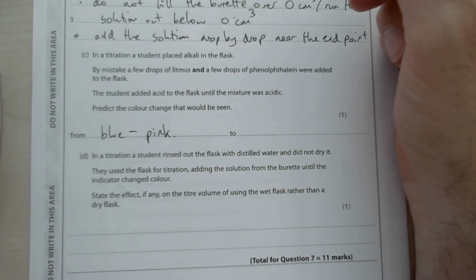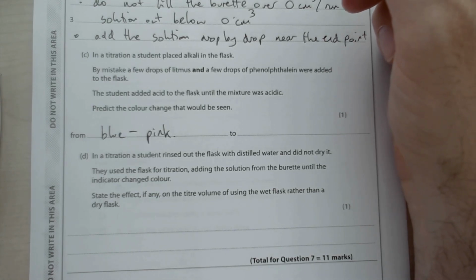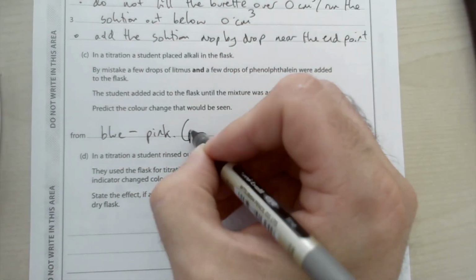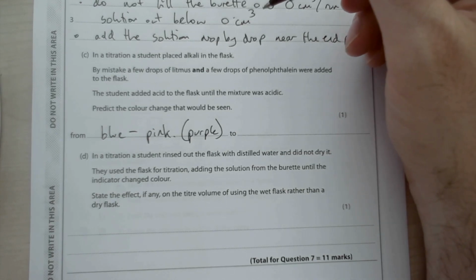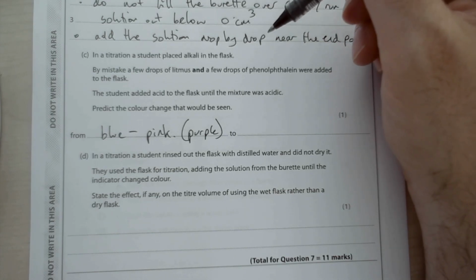I am of the opinion that if you have something that is blue and something that's pink mixed together, you're going to get something that is purple. So luckily, they would also have allowed you to have purple as an answer. But no other combinations really would be allowed. Pinky purple would be all right, bluey purple would be all right, or just purple.